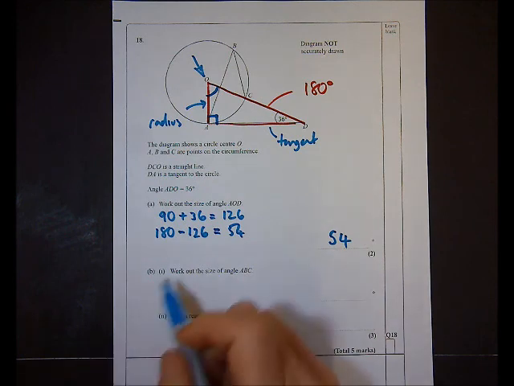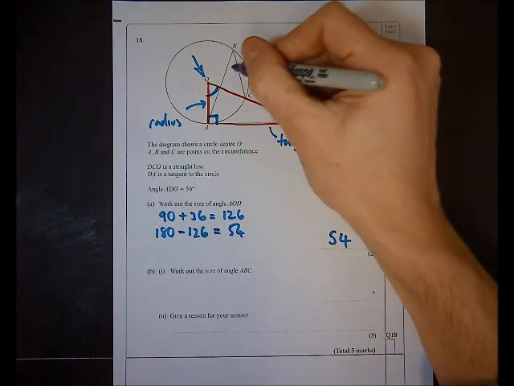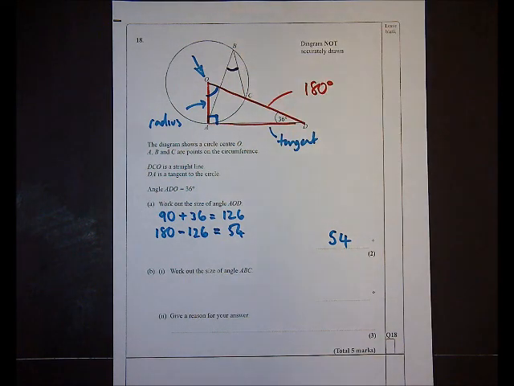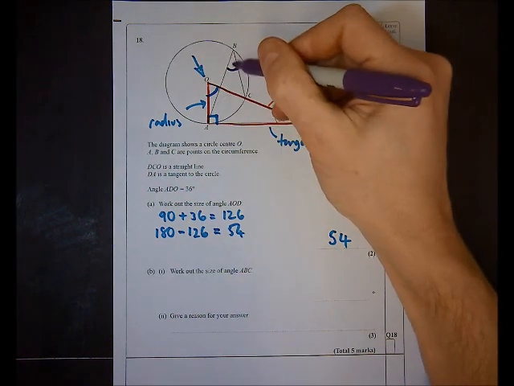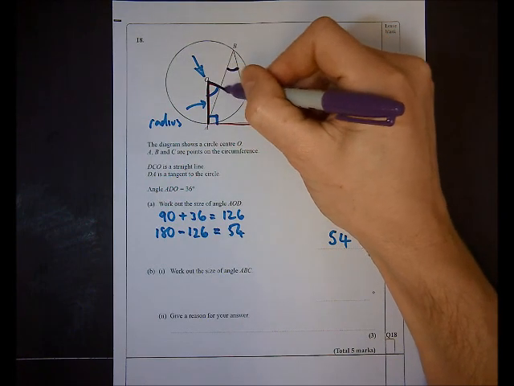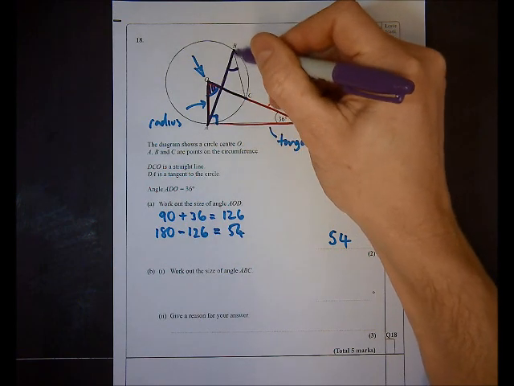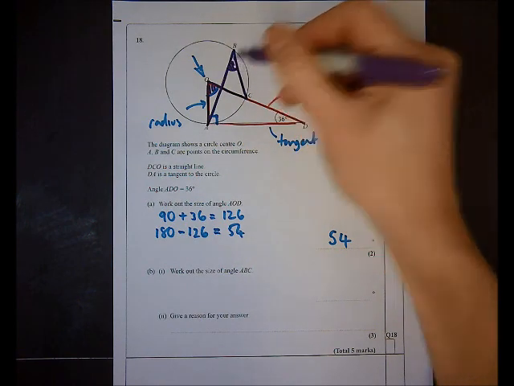I'm also in part B asked to work out the size of the angle ABC. And ABC is this angle at the top here. Now again, I need to use one of my circle theorems here to work this one out, and I can tell that the angle ABC here is linked to this angle AOC here. So I've got AOC there, and I've got ABC up here.